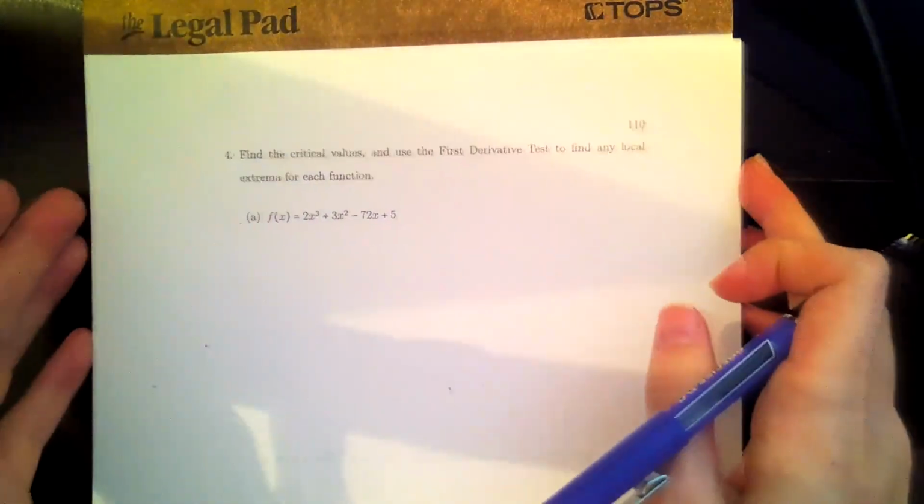So this leads us to doing number 4. Now number 4 is broken up into several parts. So let's do part A. Now if we read this, it says, find the critical values and use the first derivative test to find any local extrema. So they want me to do all of the things we did in number 2, where we found the critical numbers and put them on a number line, but we're having to do this all in one block. So we might have to do this in steps ourselves and kind of label things.